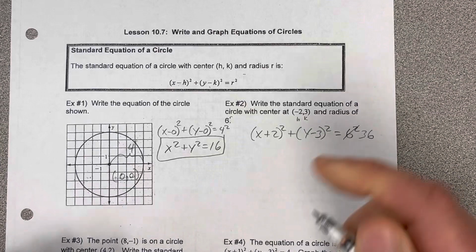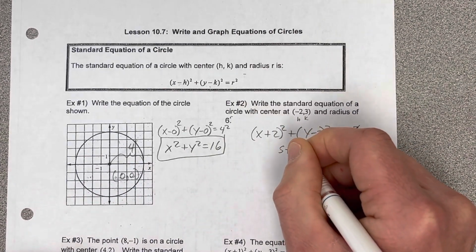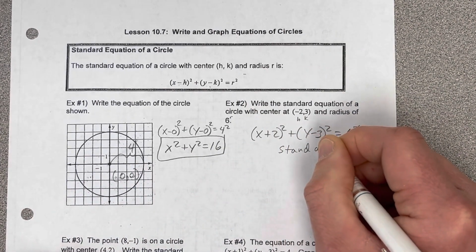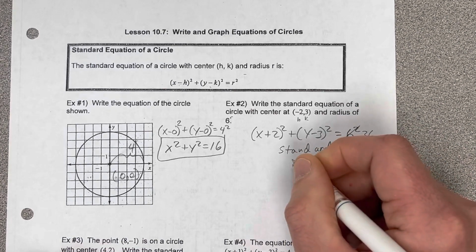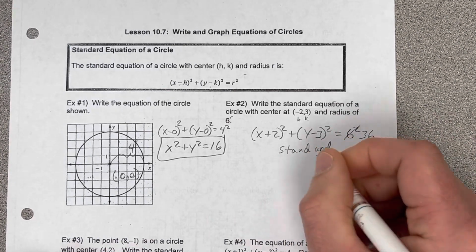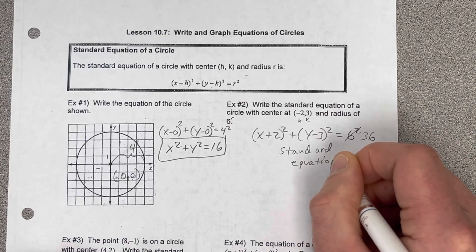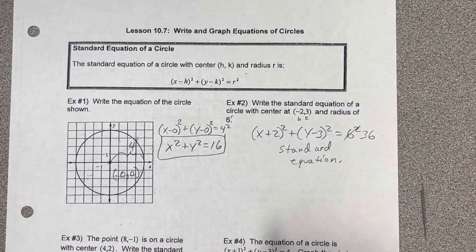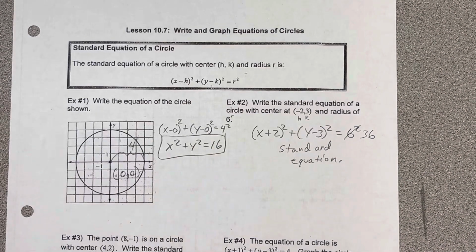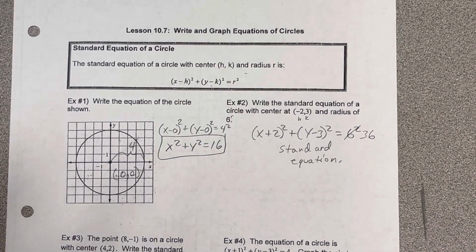So yep, that's the standard equation. If we were to write this in standard form, that might be a little bit different, but the standard equation of a circle is one in which you can easily see what the radius and what the coordinates of the center point of the circle is without too much issue.